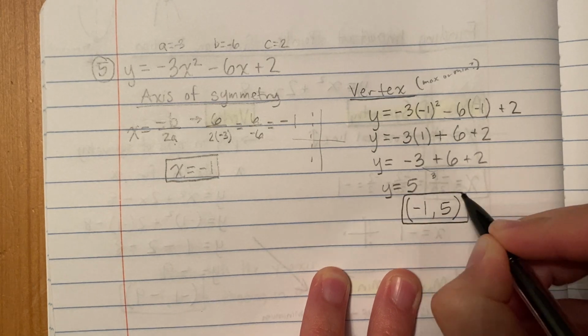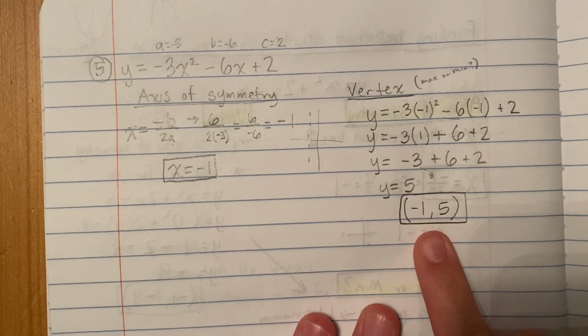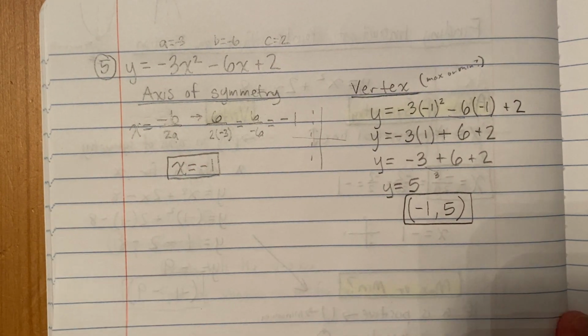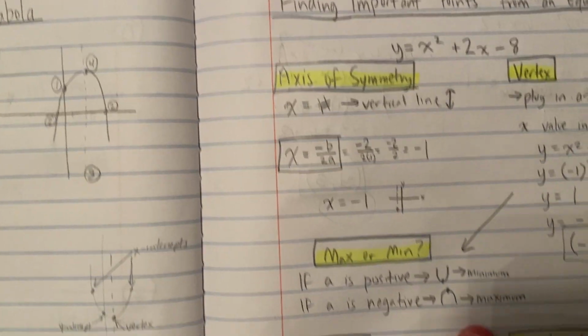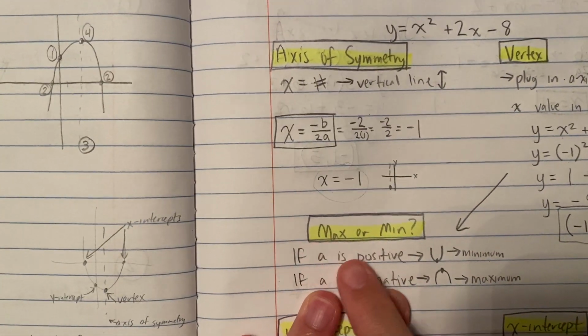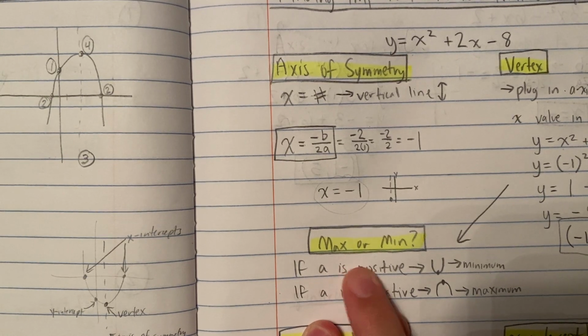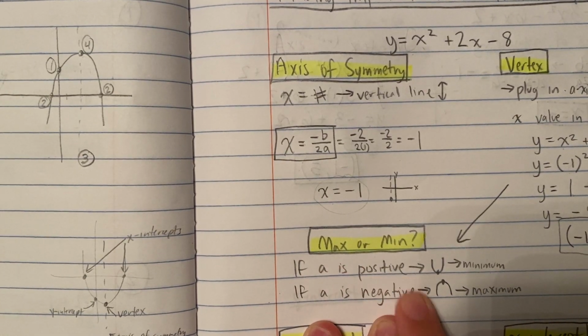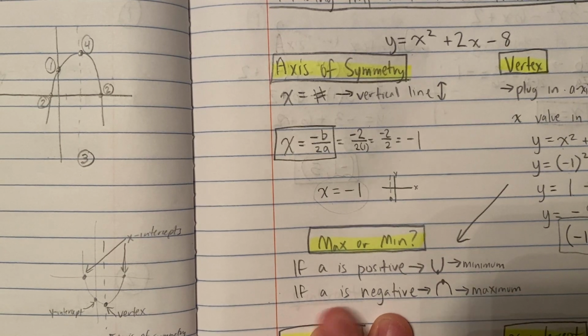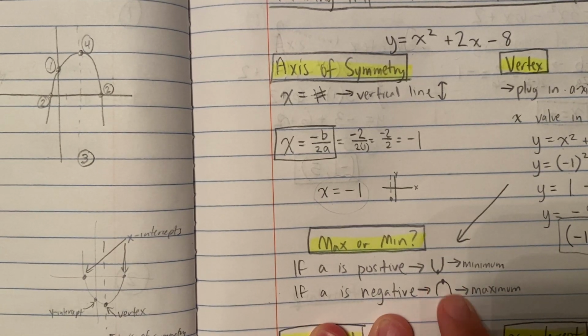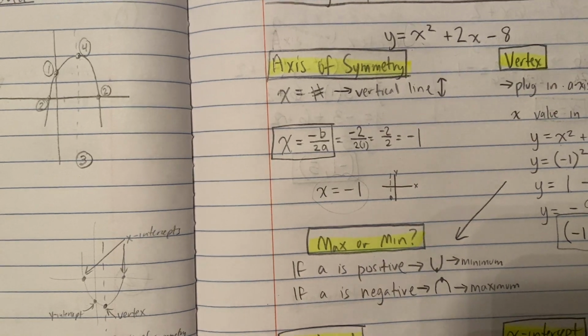Okay, now is this vertex a maximum or a minimum? Well, let's take a look at my notes. The way I decide if my vertex is a maximum or minimum is if a is positive, that means the parabola is going to be shaped like a U and it's on the bottom, it's a minimum. And if a is negative, it means the parabola is going to be shaped more like that lowercase n and it's going to be a maximum.